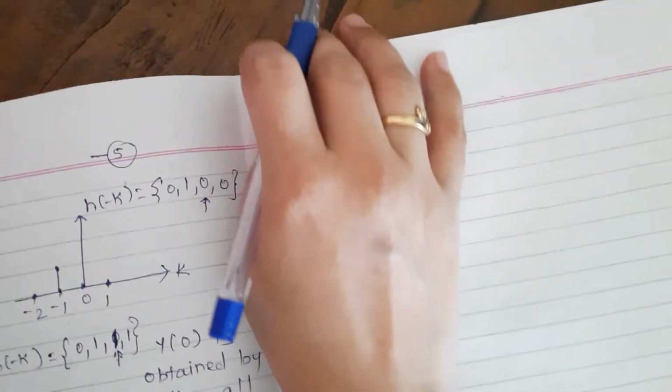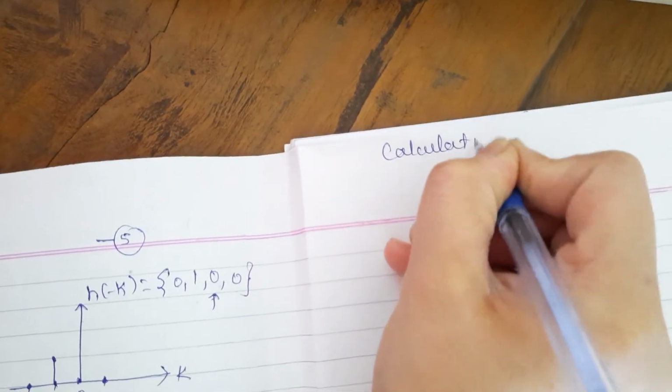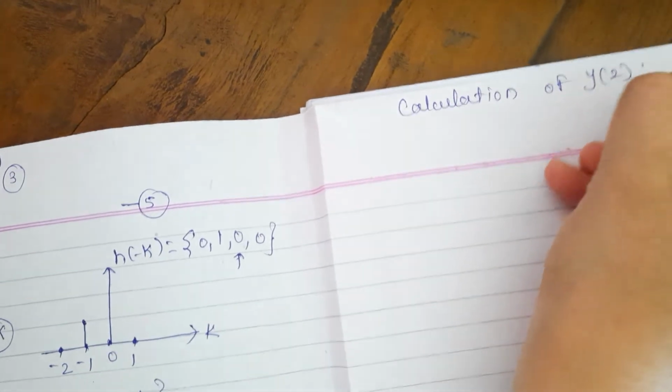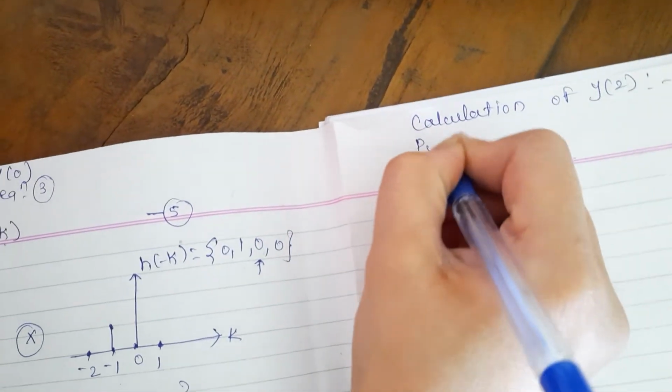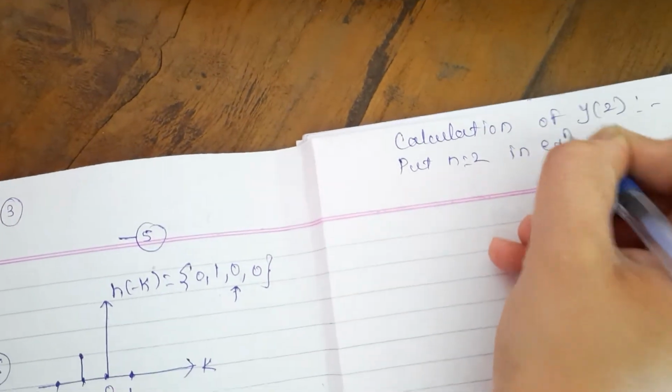Next is calculation of y of 2. Put n is equal to 2 in equation 3.